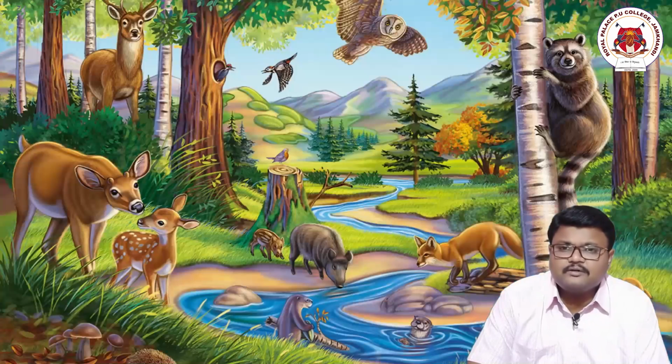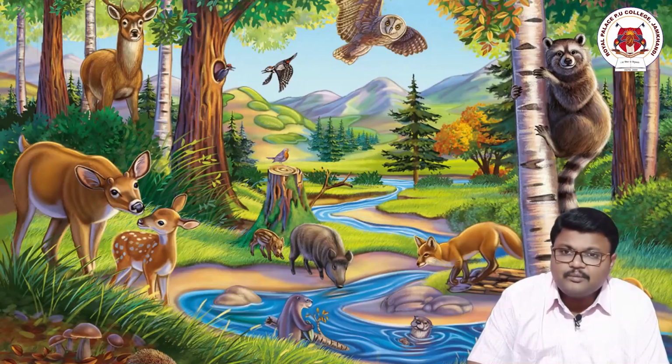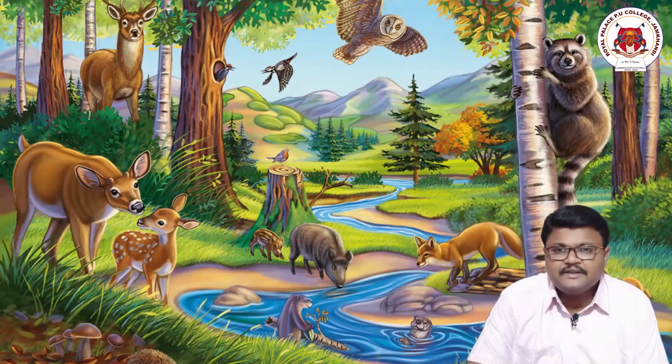Of course, in the forests there is not only one type of organism, there are so many species, and obviously they produce their own different populations, and these populations are present in a specific geographical area and are connected with each other.